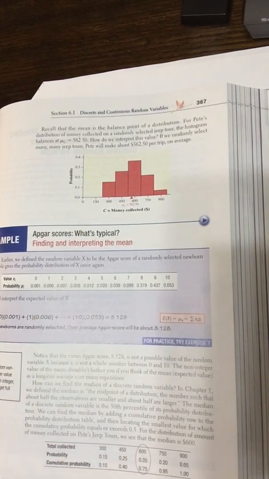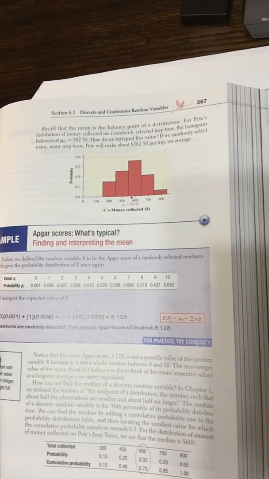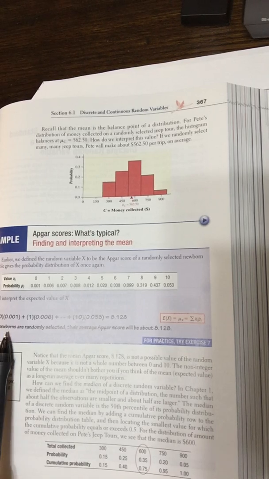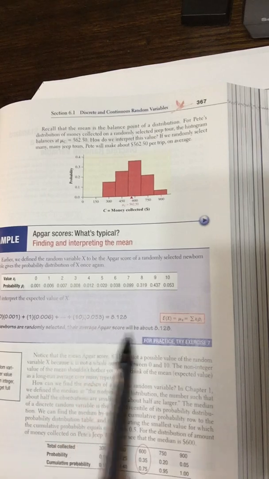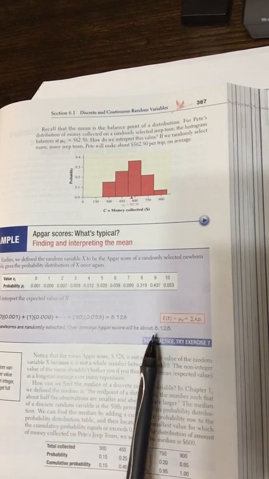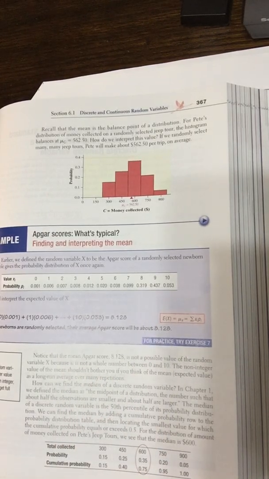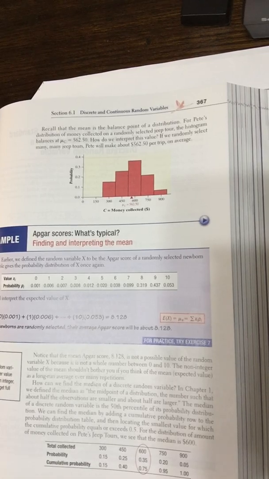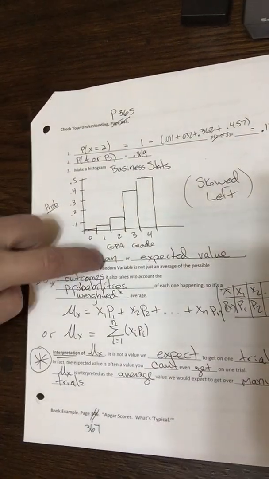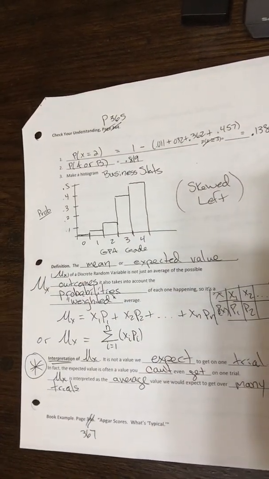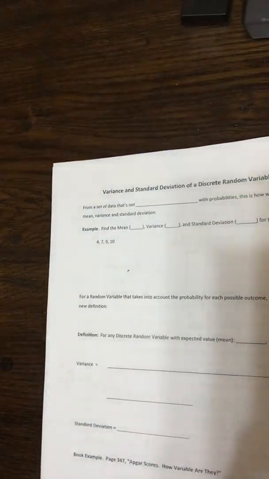If you're supposed to interpret it, here we go. If many, many newborns were randomly selected, their average score would be about 8.128. So you see what I mean? It's a long-term average. That's what I want you to think of it as, a long-term average if we did many, many trials. That's how you interpret the mean or expected value for a random variable. All right, I'm going to flip the page, and we'll go to the next video.